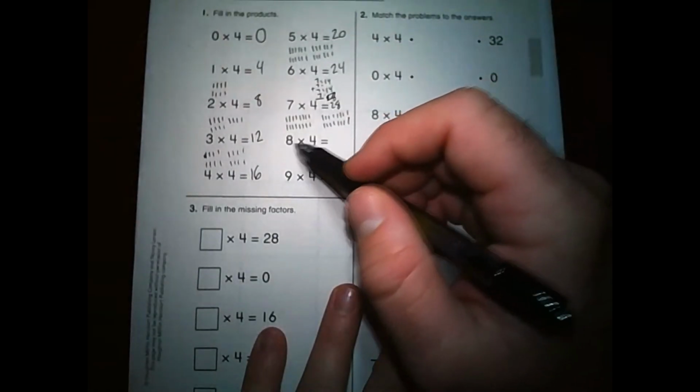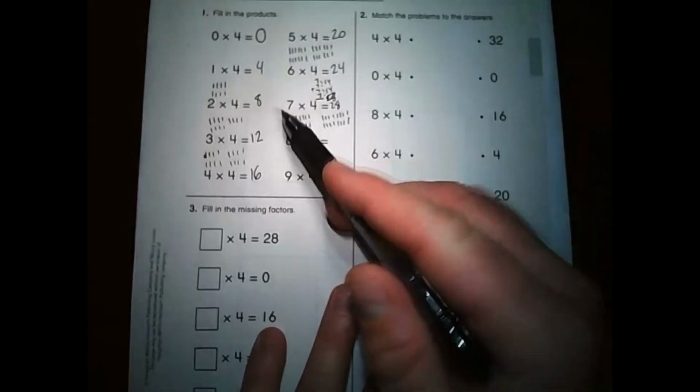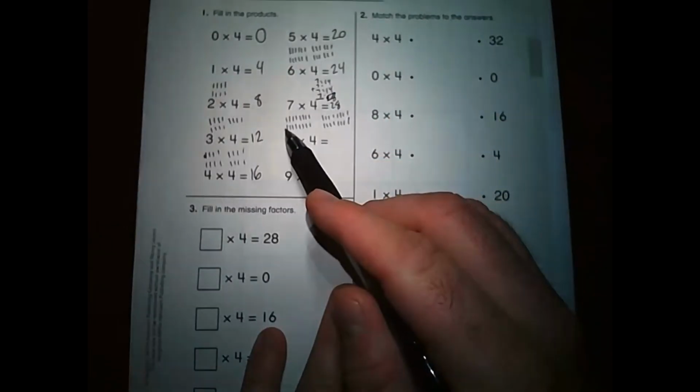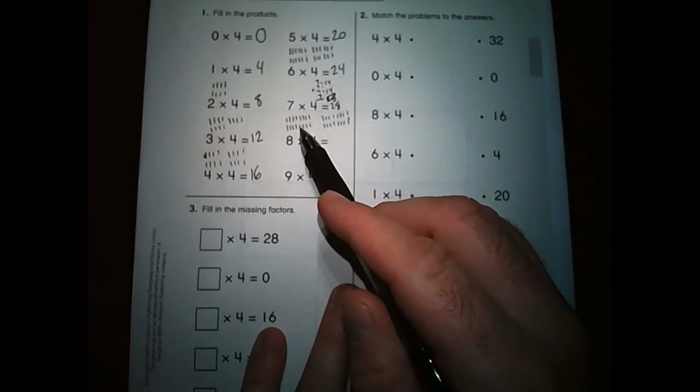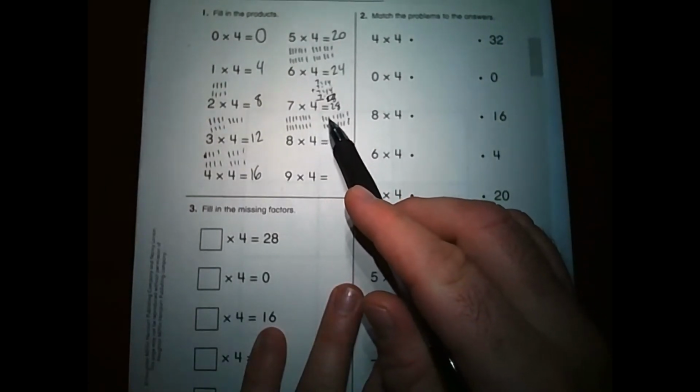8 times 4 is the same as 4 times 8, which means we've got 4 groups of 8. So 8, 9, 10, 11, 12, 13, 14, 15, 16, 17, 18, 19, 20, 21, 22, 23, 24, 25, 26, 27, 28, 29, 30, 31, 32. Okay?